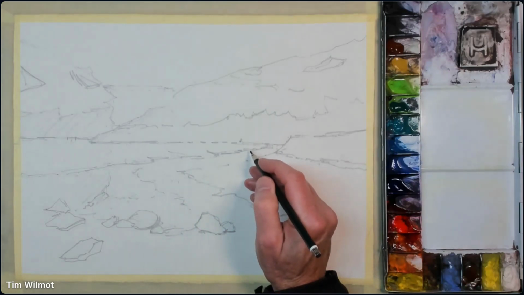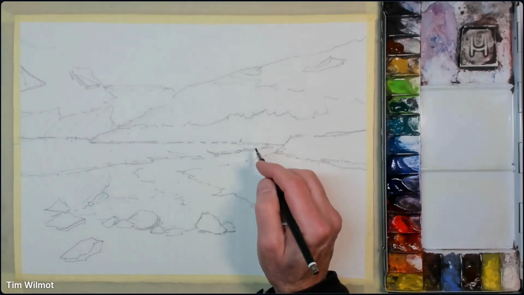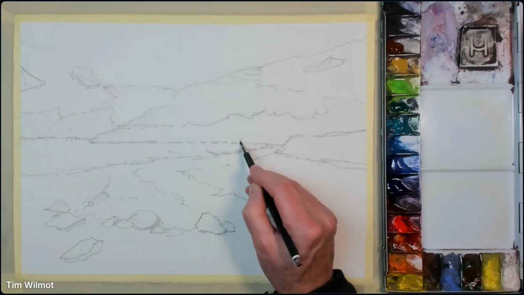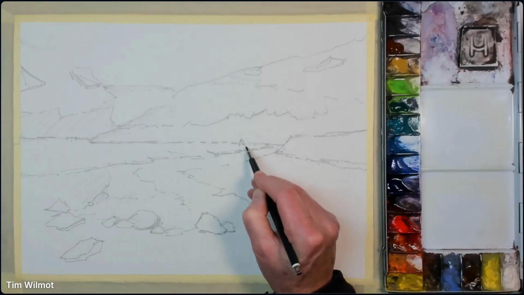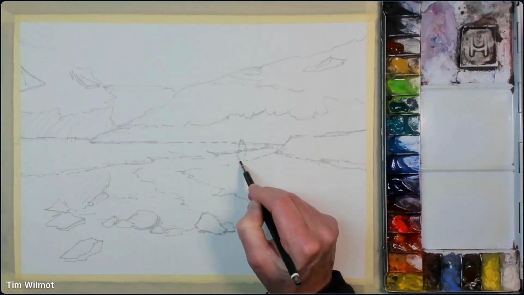Someone suggested a figure fishing, but I doubt whether there'd be many fish in this water, but there might be. Anyway, so a figure roughly something like that.